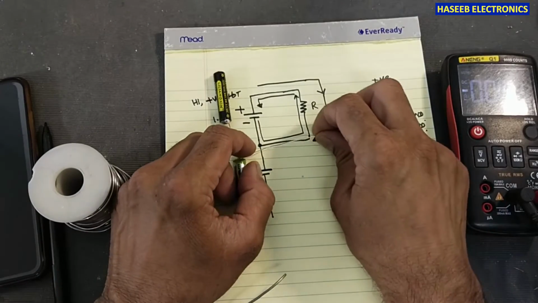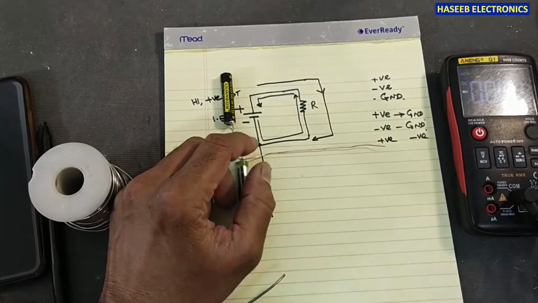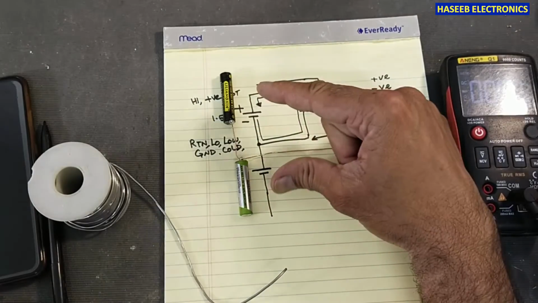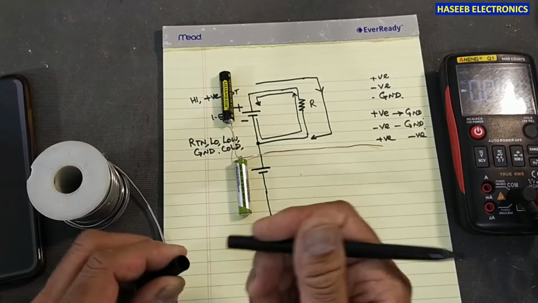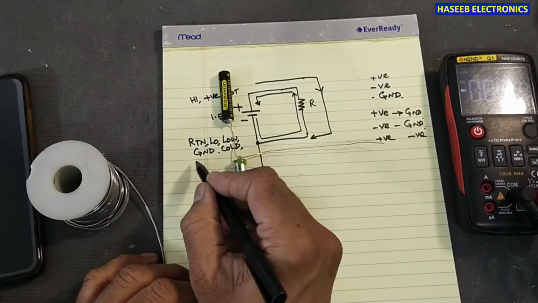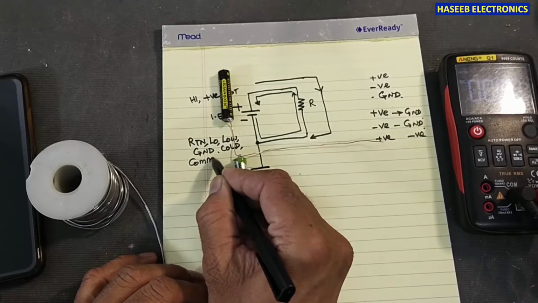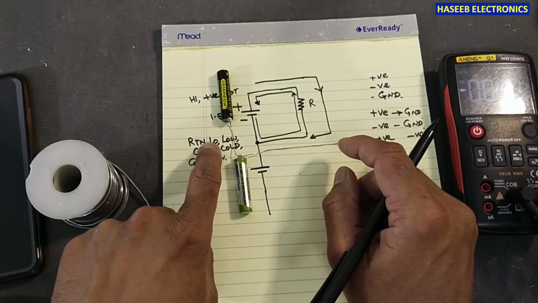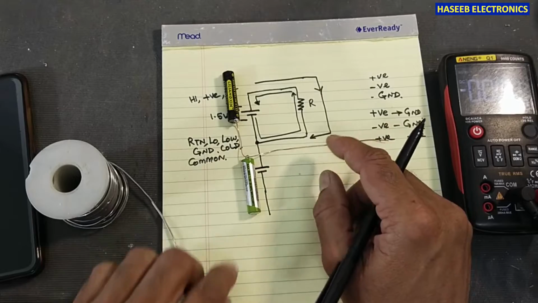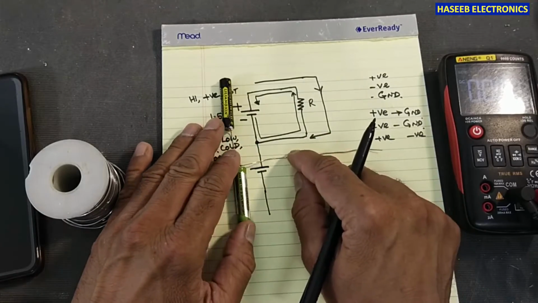Now if we take this point as a common point between these two sources, it will be called common. It is also known as common return, low side, ground. This time we have this condition.